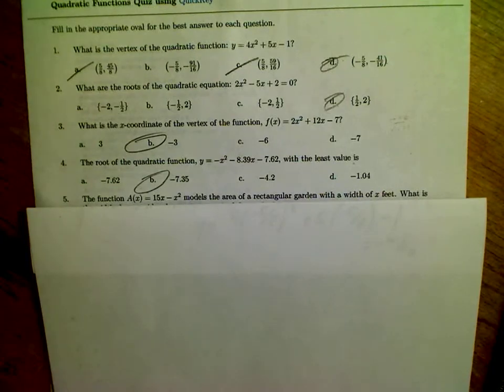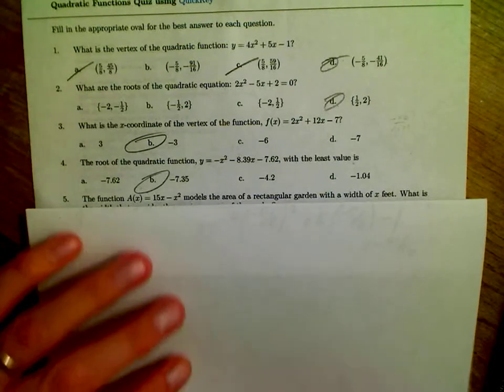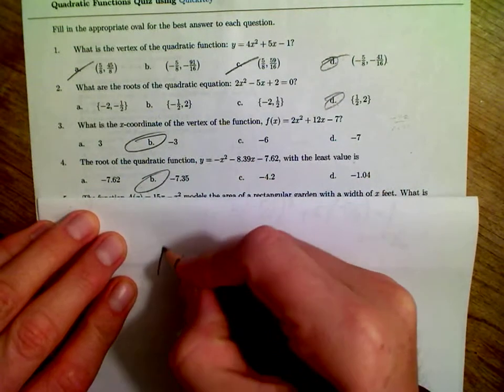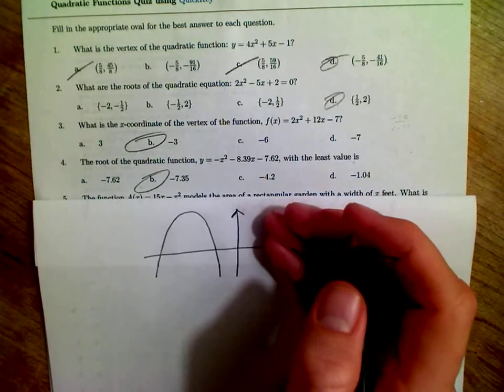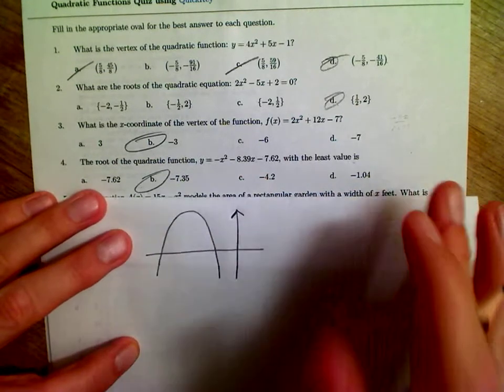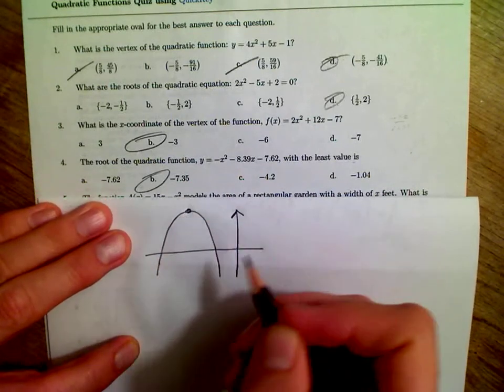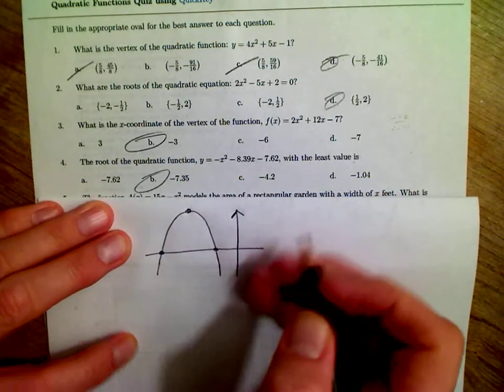So y equals negative x squared minus 8.39x minus 7.62. I'm just typing that in. And a nice feature with Desmos is you can click on critical or interesting values. When you graph this, you get a parabola here. You've got a vertex, and then you've got 2 roots.